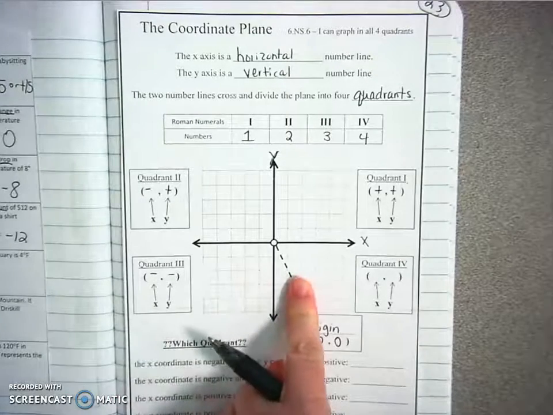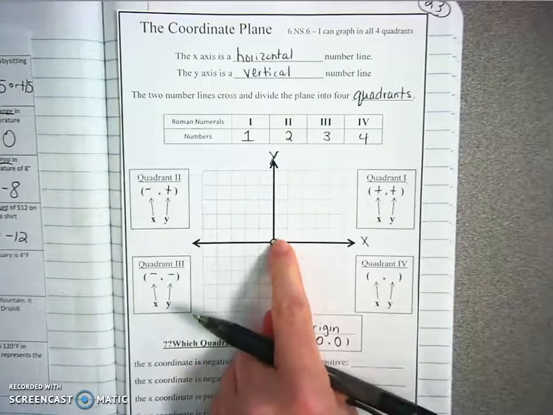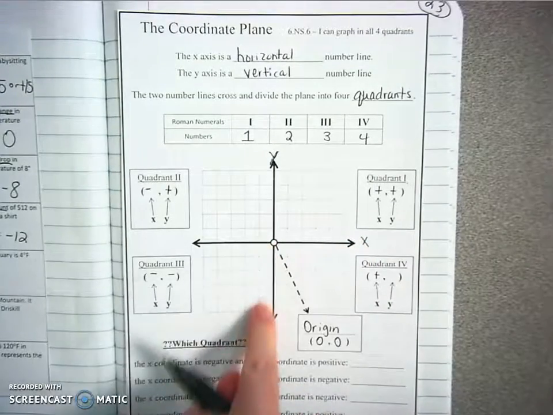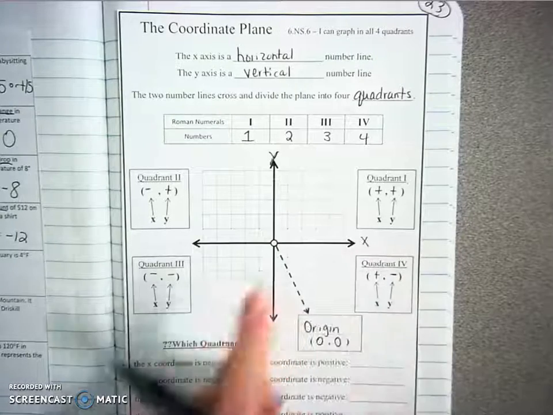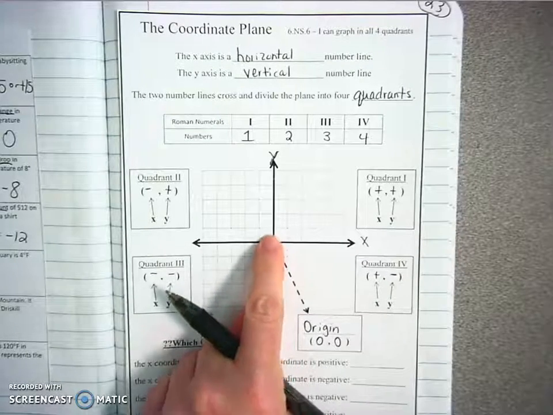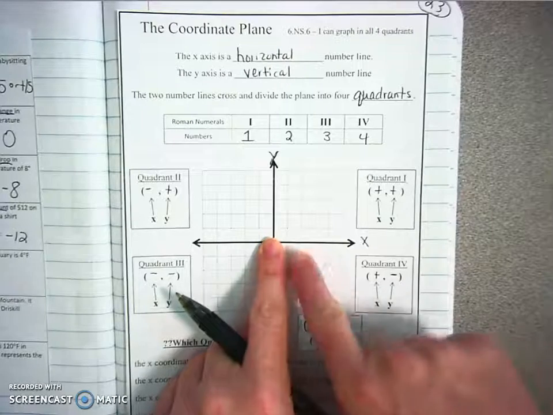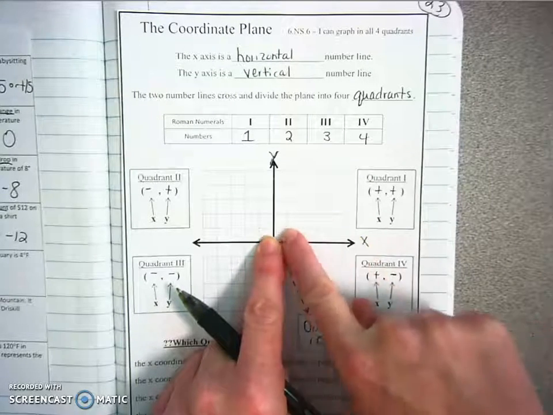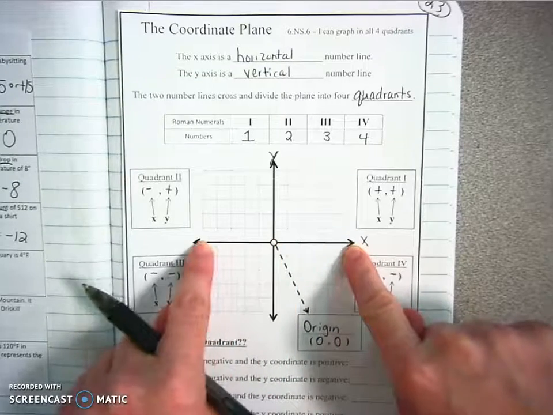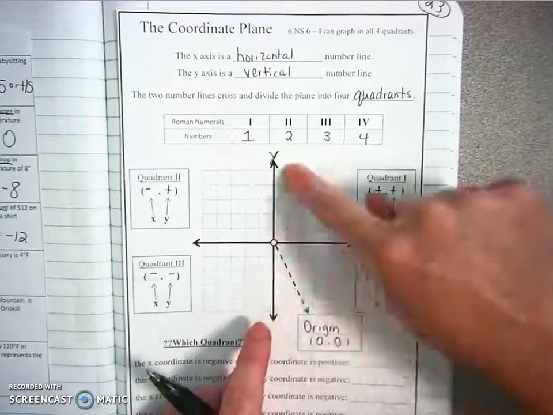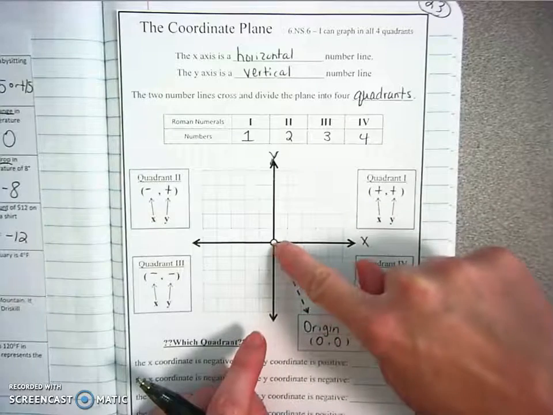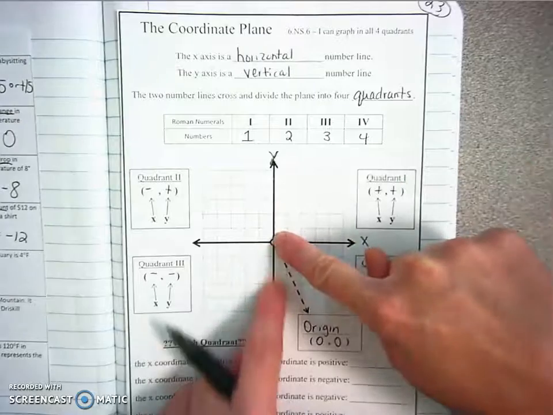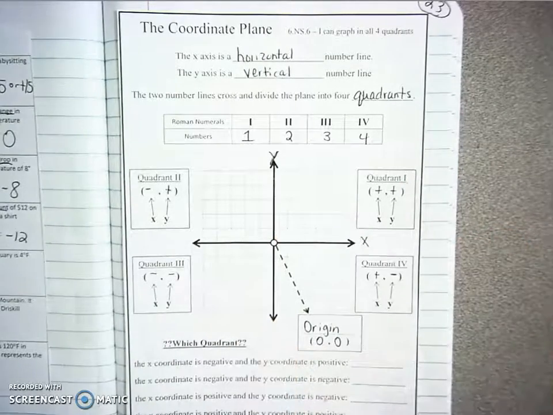Our last quadrant here is quadrant 4. We're going to have positive x-coordinates and negative y-coordinates. Wherever you're starting at 0, the origin, on a horizontal number line, you're always going to have positive integers going towards the right and negative integers going towards the left. Same thing for the vertical line. You start at the 0. If it's above the 0, it's a positive integer. If it's below 0, it's a negative integer.